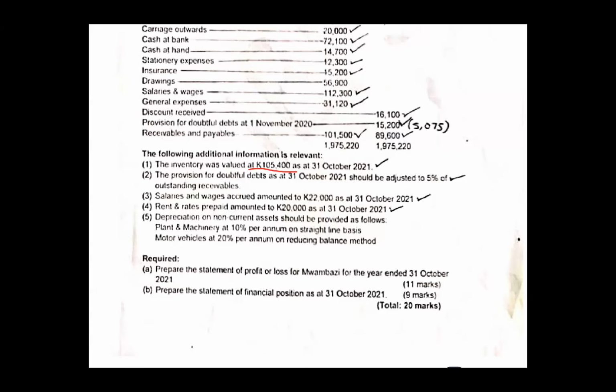And the provision for doubtful debt as at 31st December should be adjusted to 5% of outstanding receivables. That is what we have been given, 5% of outstanding receivables.